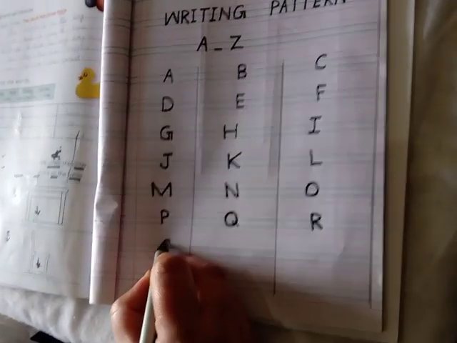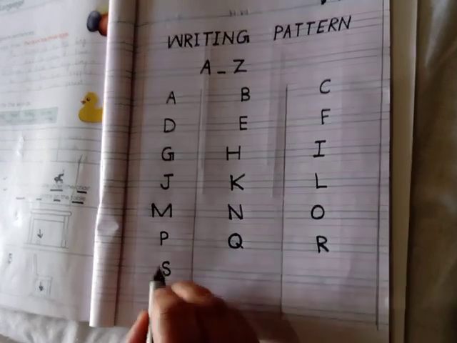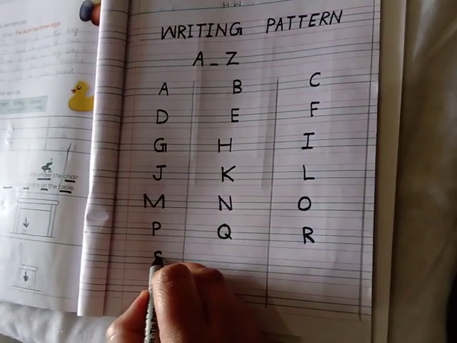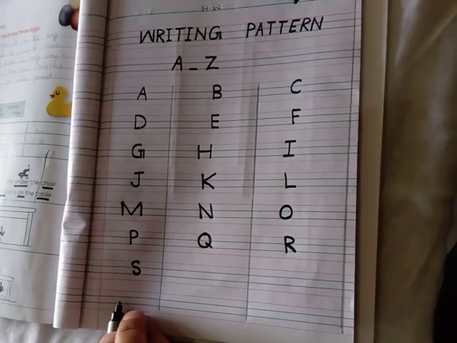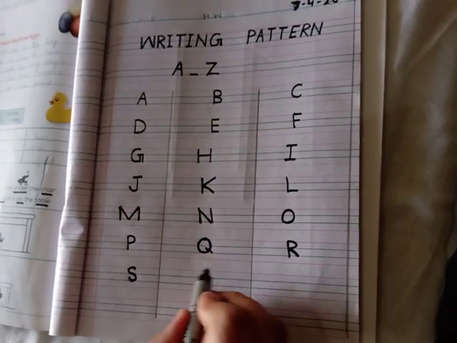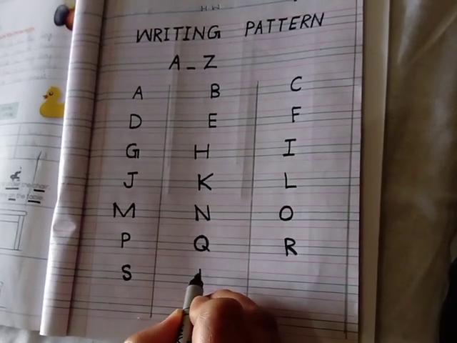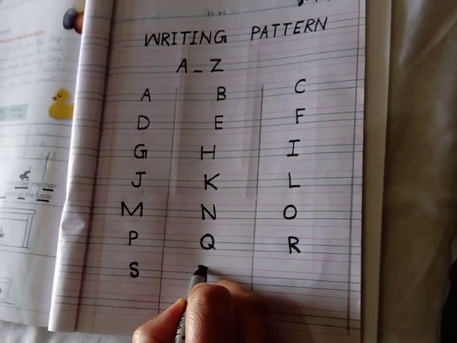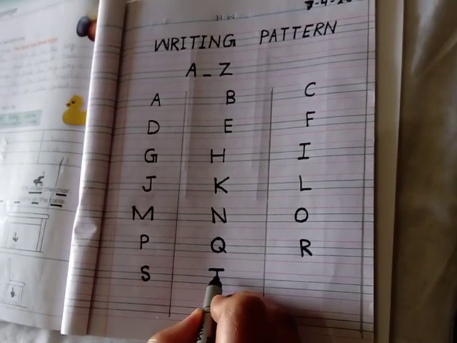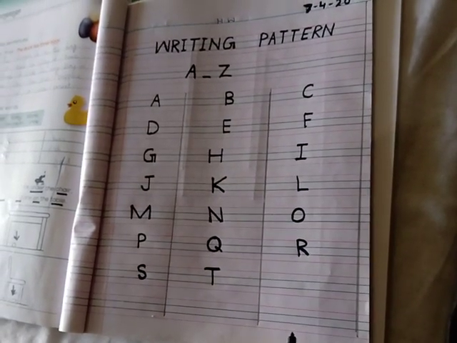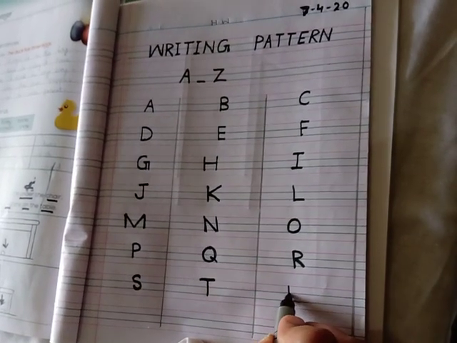S, now S. S is also round in upper three lines. It is round. Look, round from the upper line and round till third line. Look, this is S. T, now T, straight line in upper three lines and a straight line on first line of these 4 lines. First line of the 4 lines. This is T.